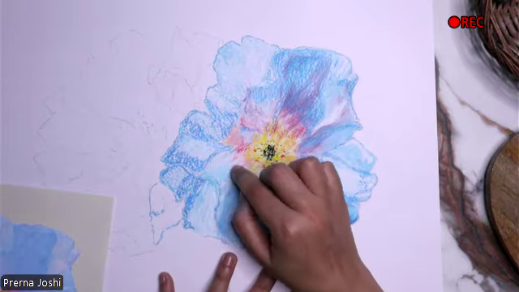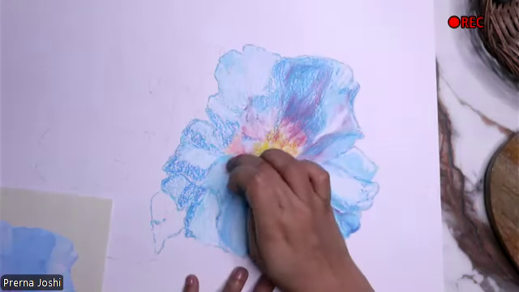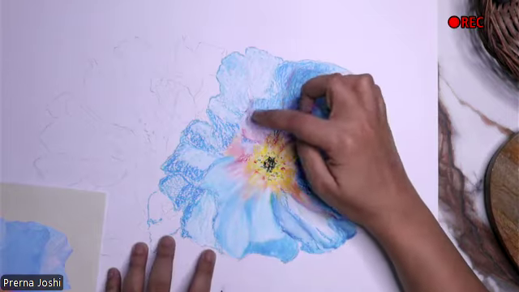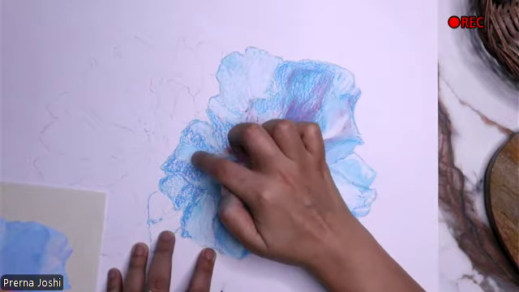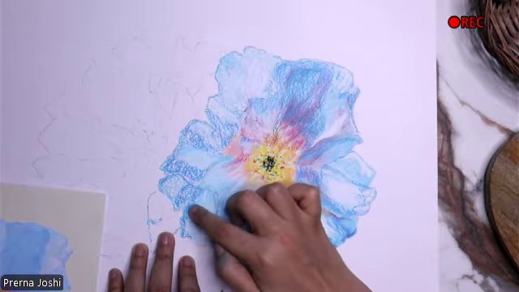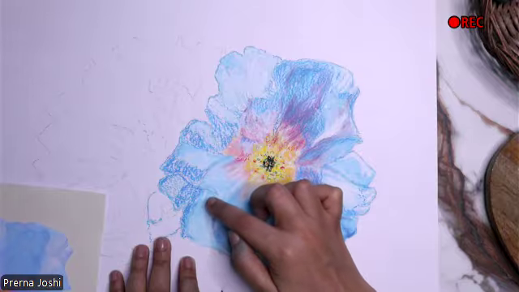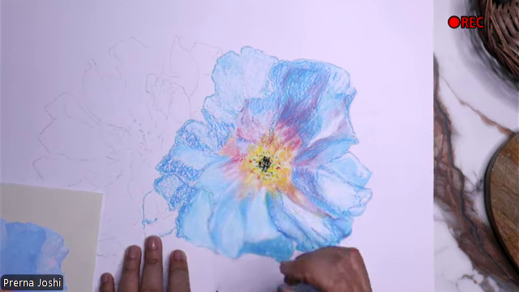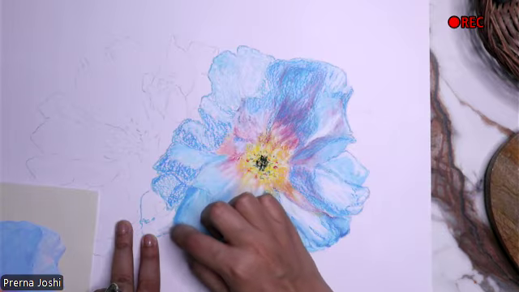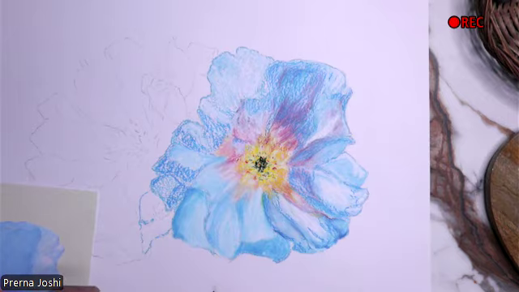So first I will cover all the lighter areas. Hand movements are very important.